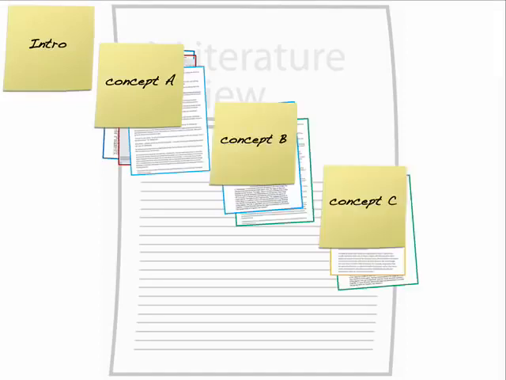Your review will not only cover what's been published on your topic, but will include your own thoughts and ideas. You will be telling the specific story that sets the background and shows the significance of your research.